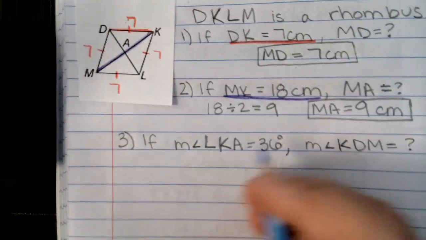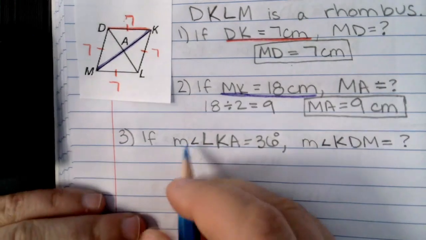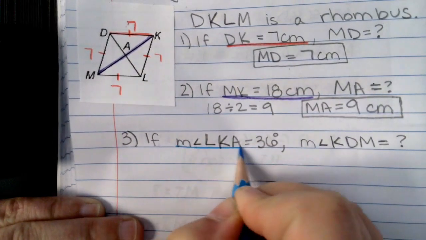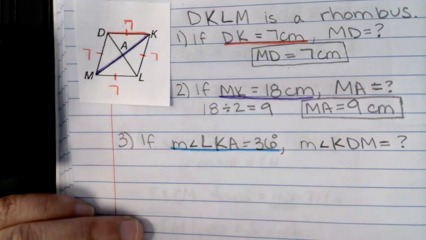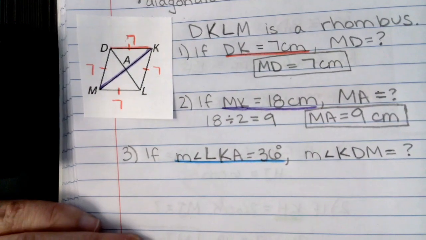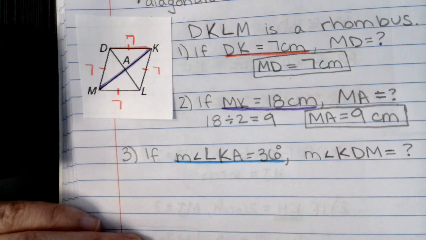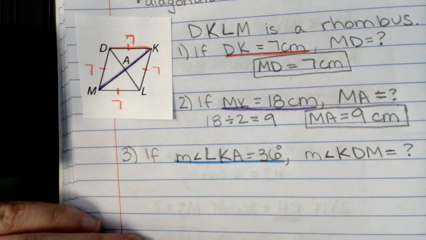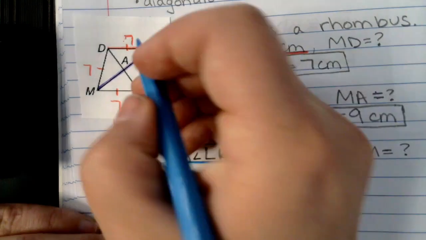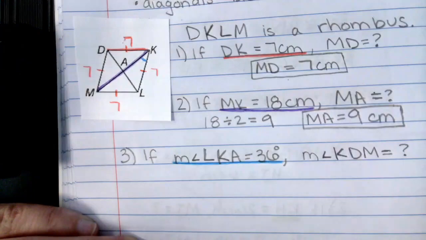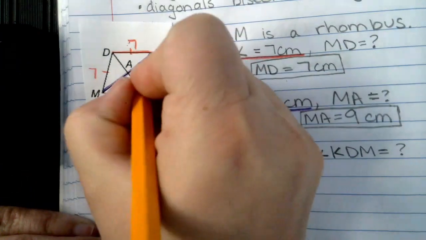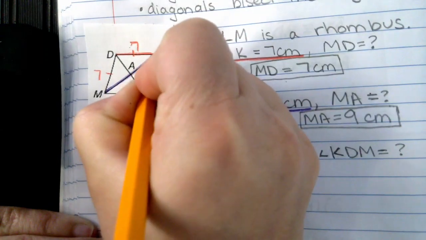That's 36. And we want to find KDM. So start at the K, move to D, and down to M. We want to find this whole part, both of these together. Oh, that's right. All right, so let's think about what we know and what we could do to find that whole green part.